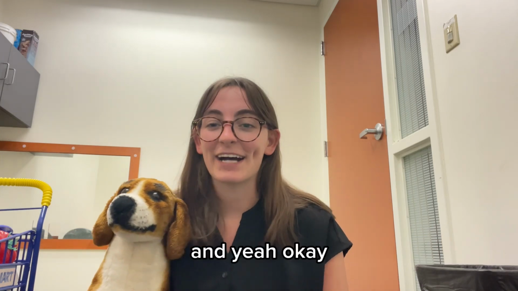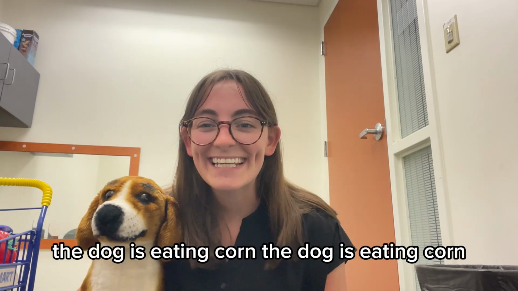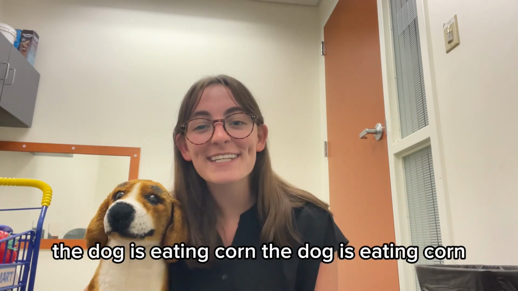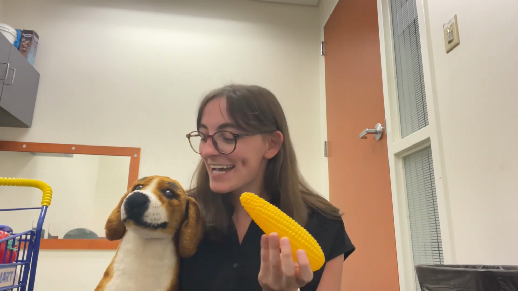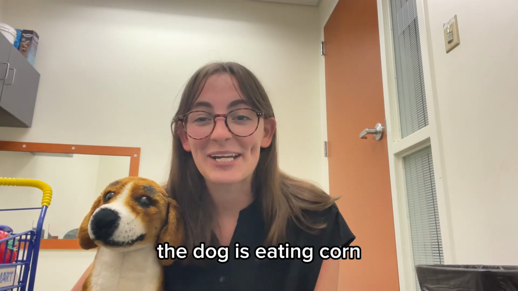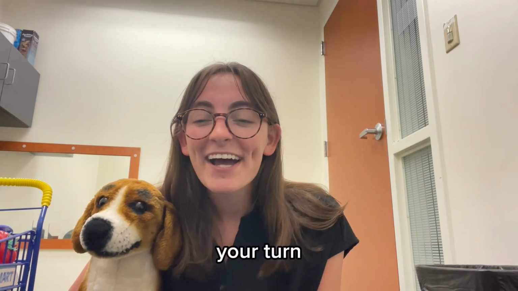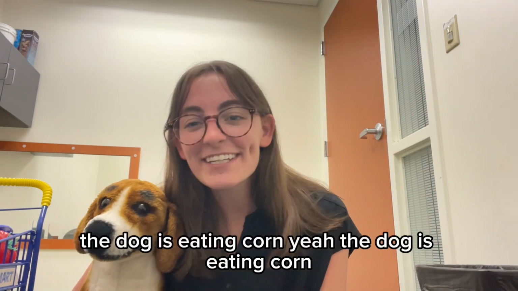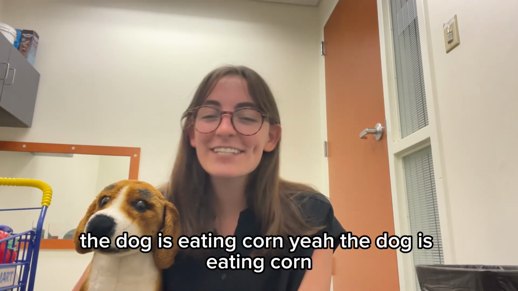The dog is eating corn. The dog is eating corn. Your turn. The dog is eating corn.